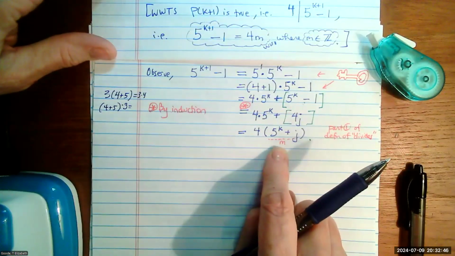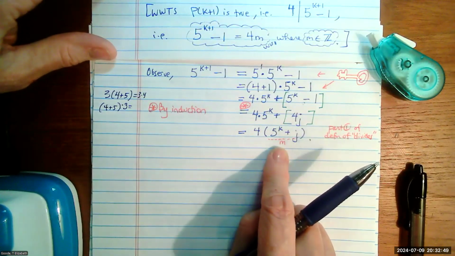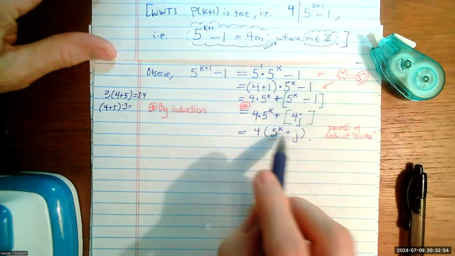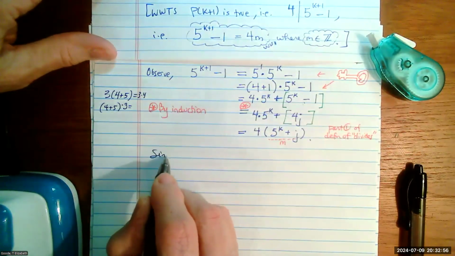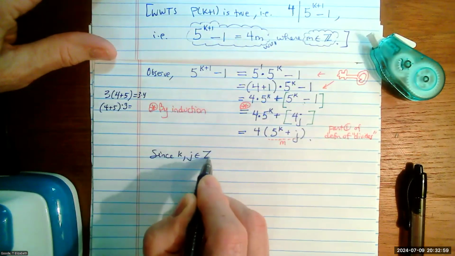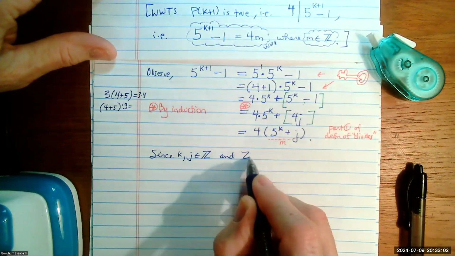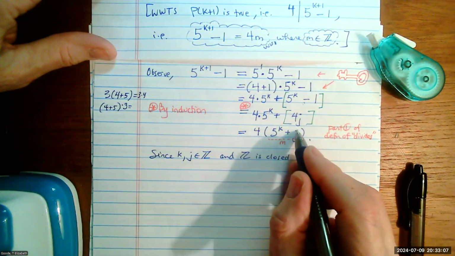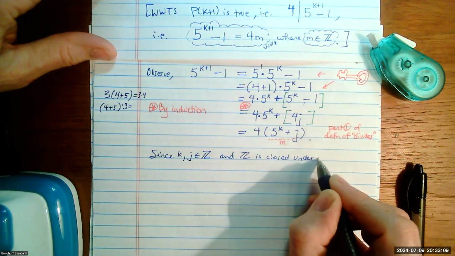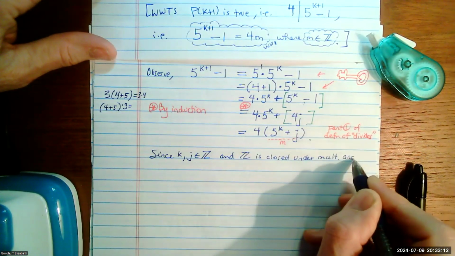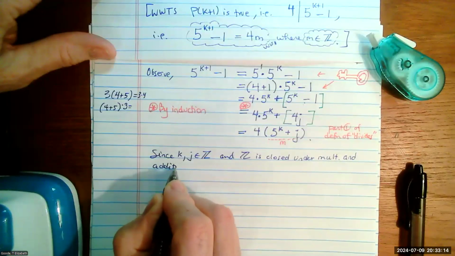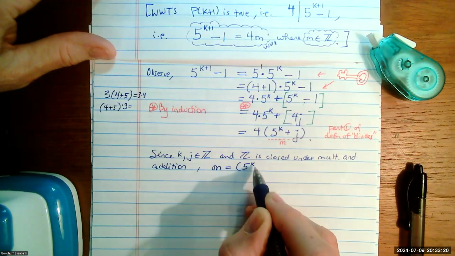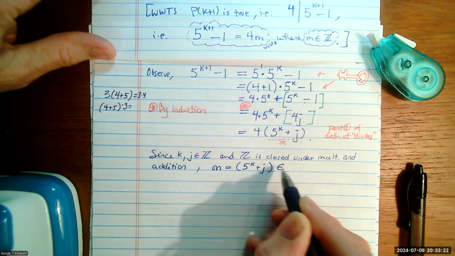All right, cool. So now we're just going to fulfill the definition of divides all the way here. We're going to show, see, this is our m. We have to argue that that's in Z. We know this since k and j are in Z, and Z is closed under multiplication and addition. At this point, we're so sick and tired of this, we almost want to skip it, but we're not going to. m equals 5 to the k plus j is an element of Z.